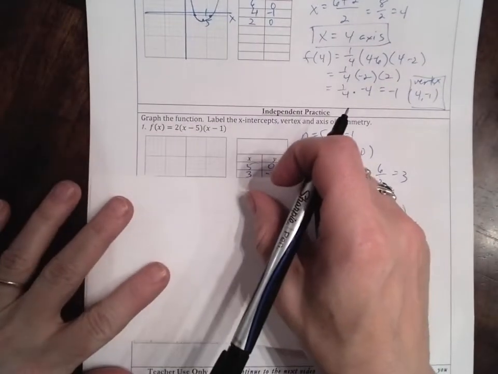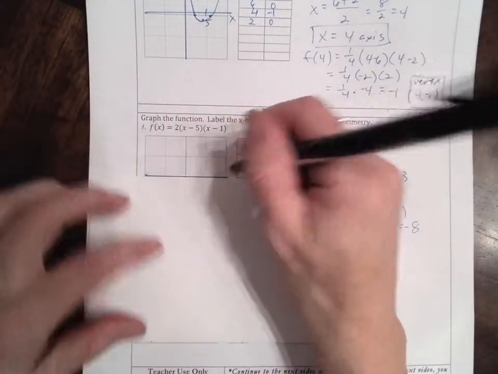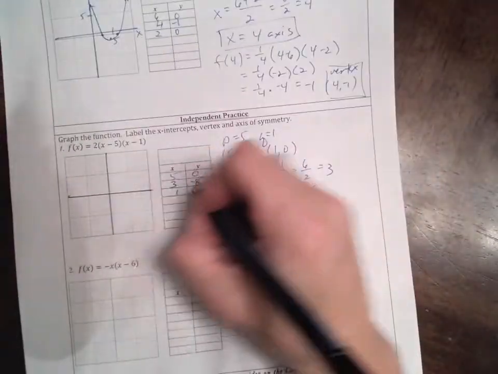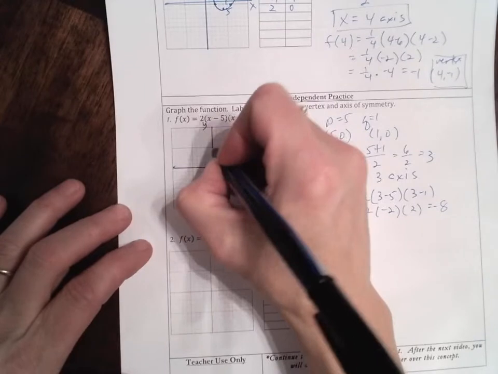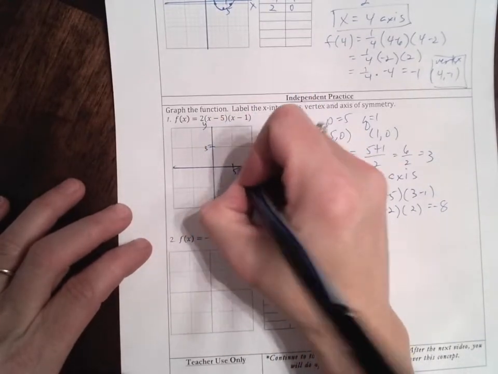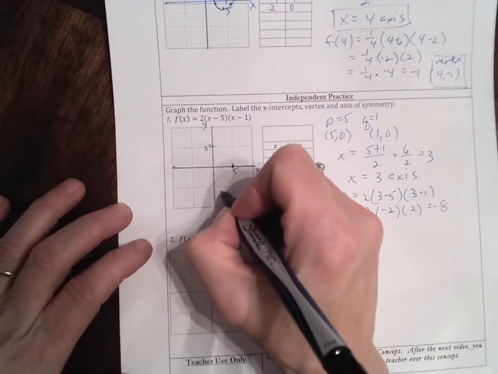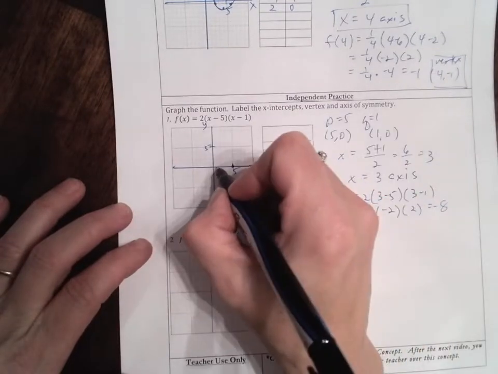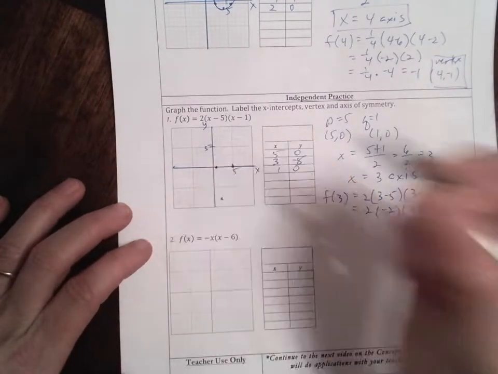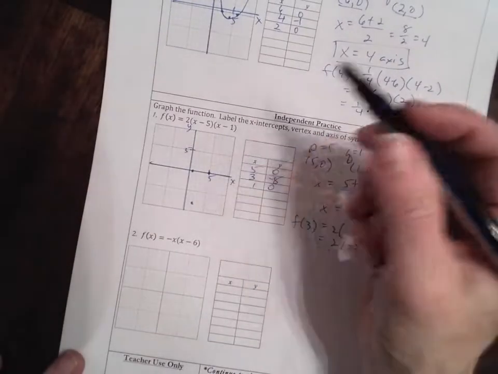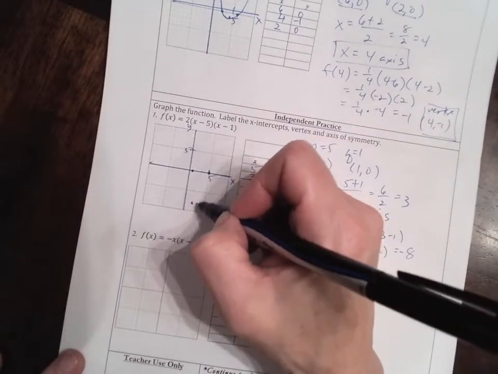So we'll draw our x and y axis. Label a scale, and then our points. (5, 0), (3, -8), (1, 0). Oh, I'm 1 off.